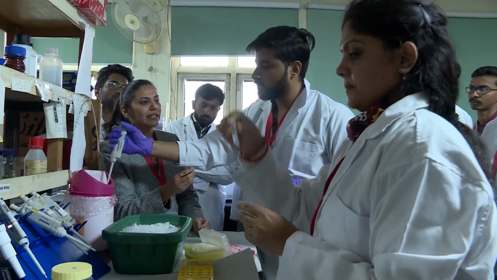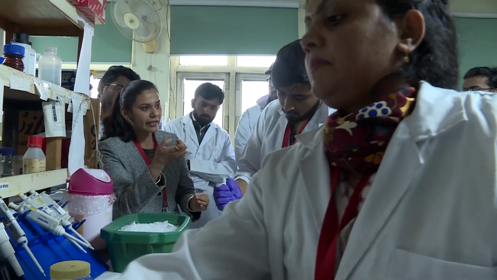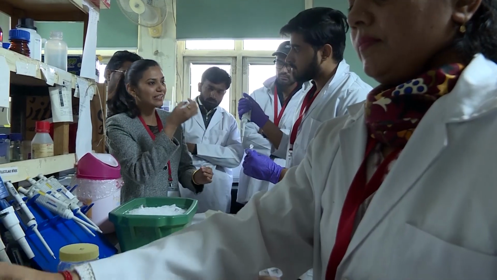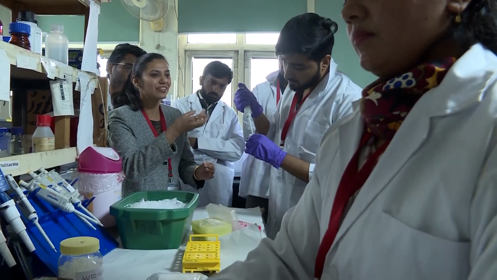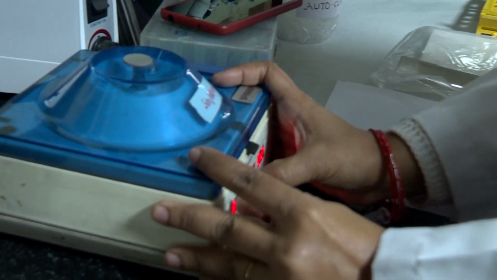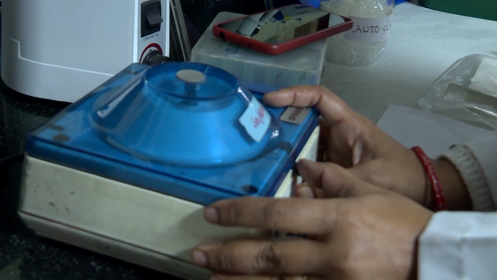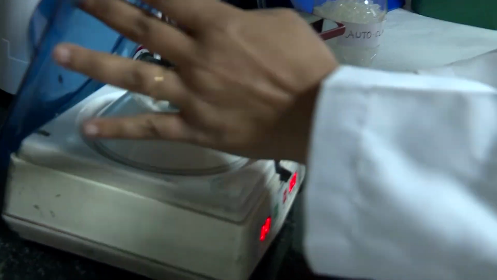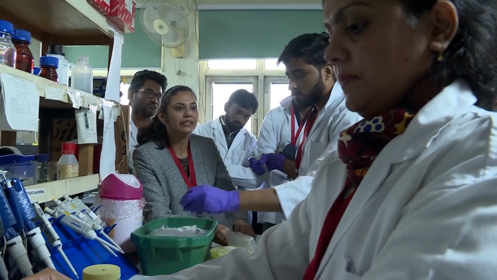Because the amount is very small, whenever you take it, always check your tip whether it is coming or not. Sometimes it does not come into the tip, so always take care that it is there. Okay, so up to primer, our actin gene is okay.